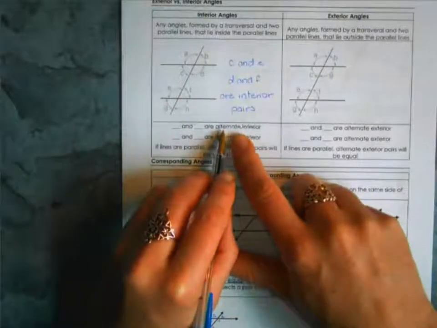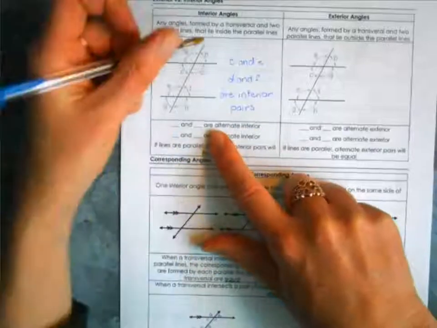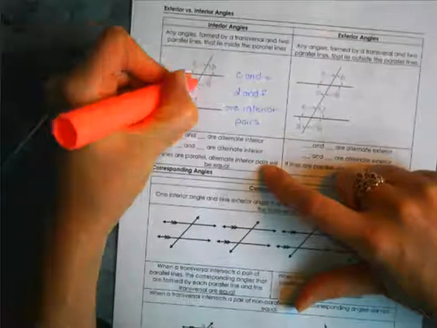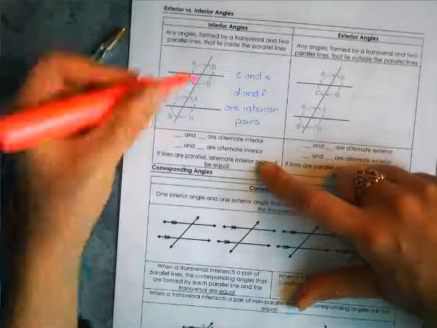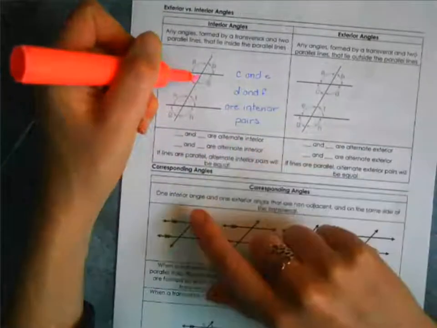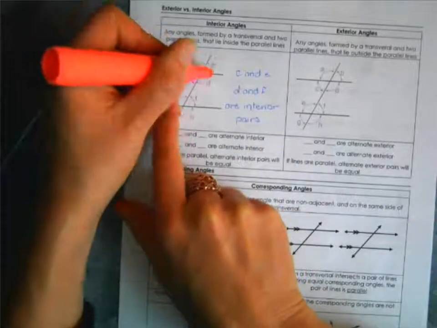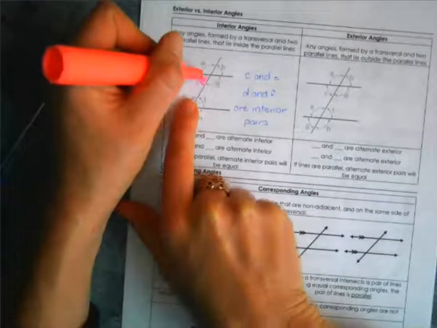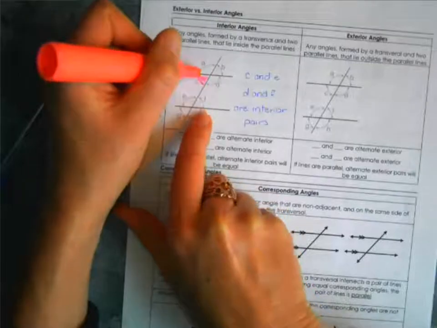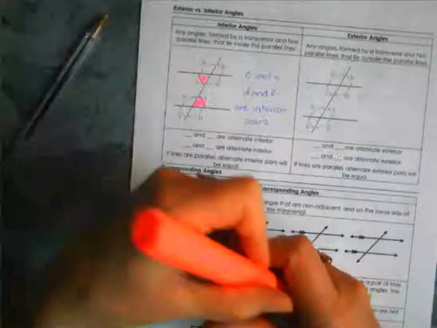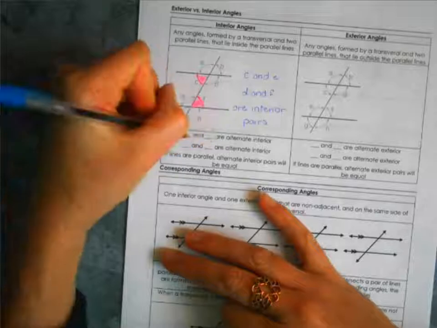If we're talking about alternate interior, then what we're talking about is, let me just grab my highlighter here. So let's say angle C here. Now, alternate means like on the other side, right? So angle C here is on the interior of these parallel lines. Alternate to it would be on the other side of the transversal, and so that would be angle F here. So we have angle C and angle F as alternate interior pairs.